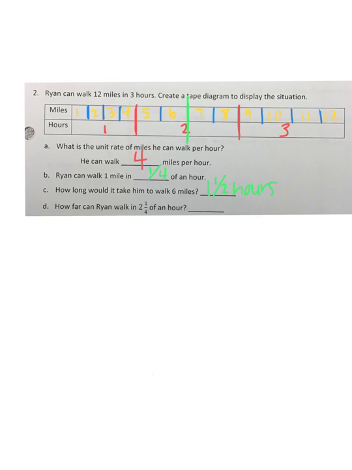And then D asks, how far can Ryan walk in 2 1/4 of an hour? So this time we're looking at the hours row. We go all the way to 2, and then we have another 1/4. So we're into the third hour, 1/4 of the way, and we see he can walk 9 miles in 2 1/4 of an hour.